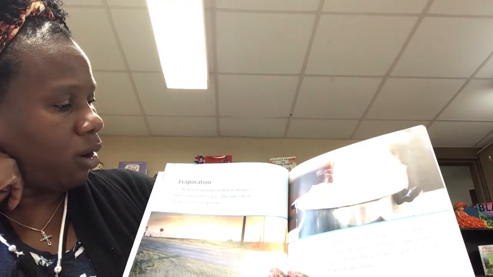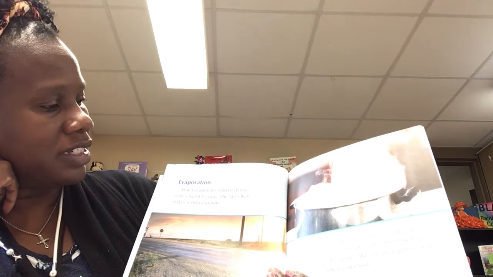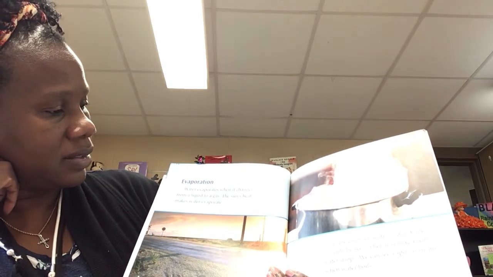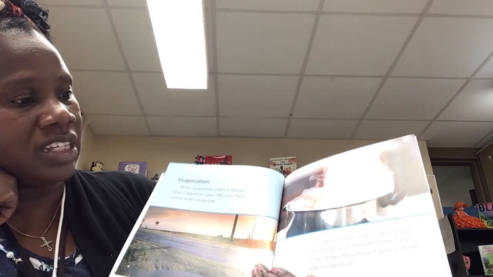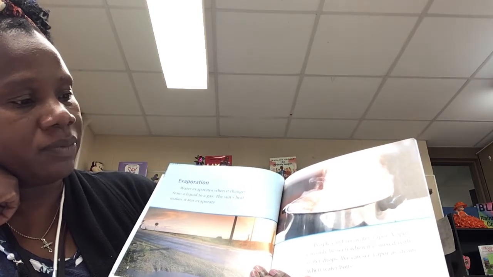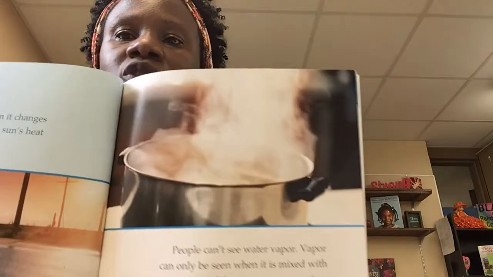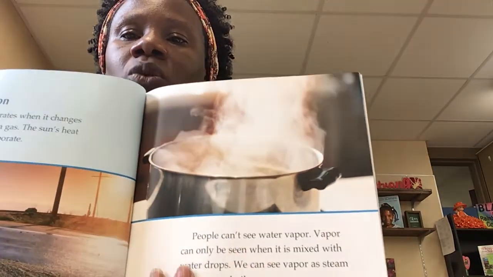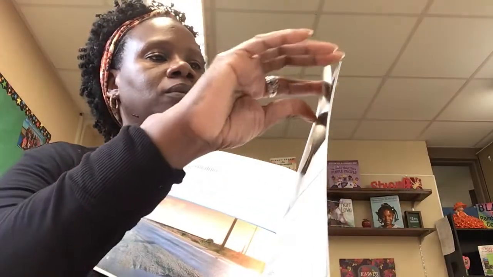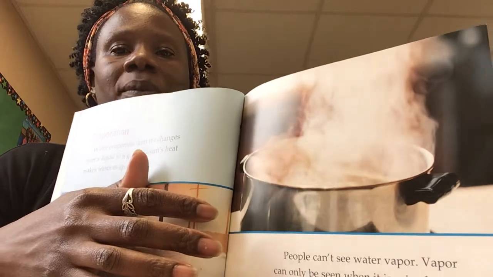Evaporation. Water evaporates when it changes from liquid to gas. The sun heat makes water evaporate. People can't see water vapor. Water vapor can only be seen when it is mixed with water drops. We can see vapors as steam when water is boiling. I know many of you probably have seen it when your mom's cooking. Well, it's steam. You can't see water vapor unless it's mixed with water droplets. So that's steam.